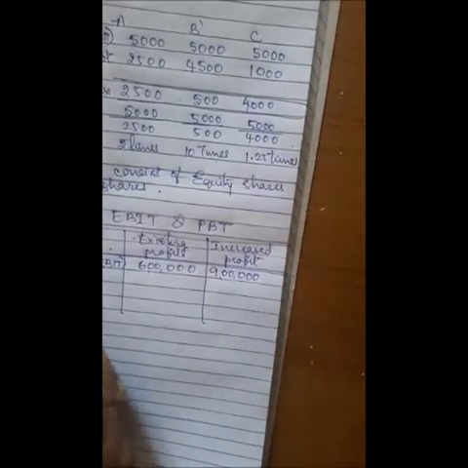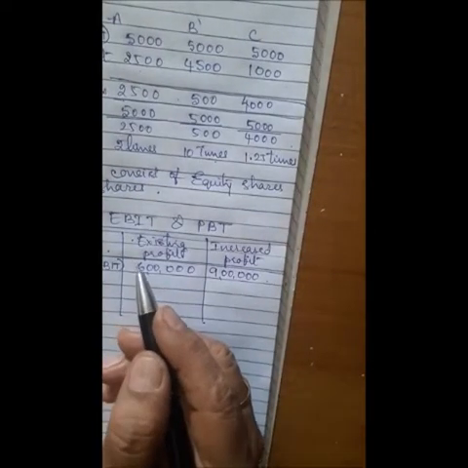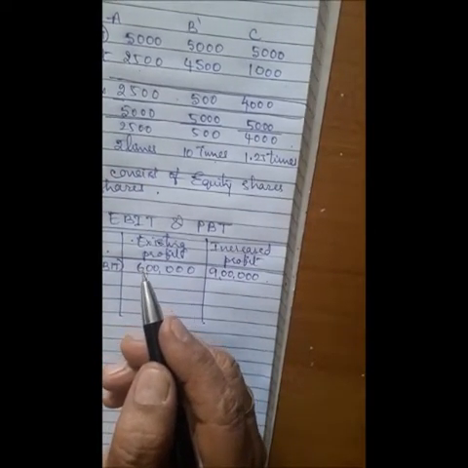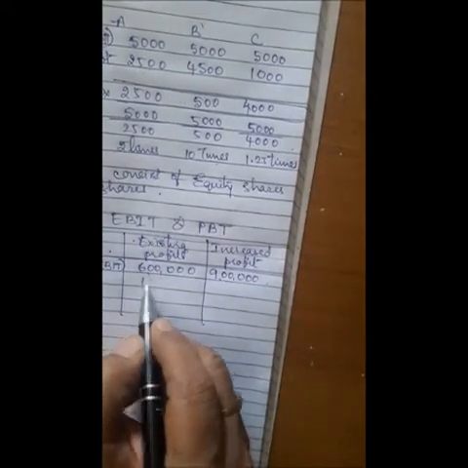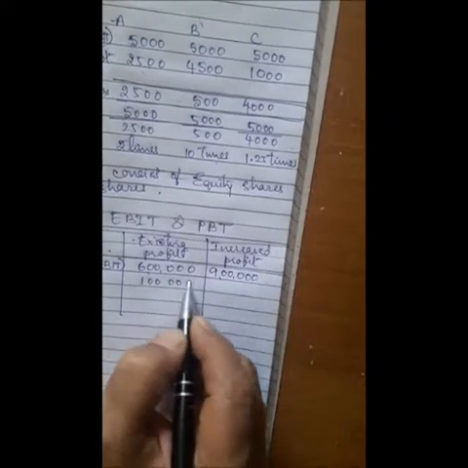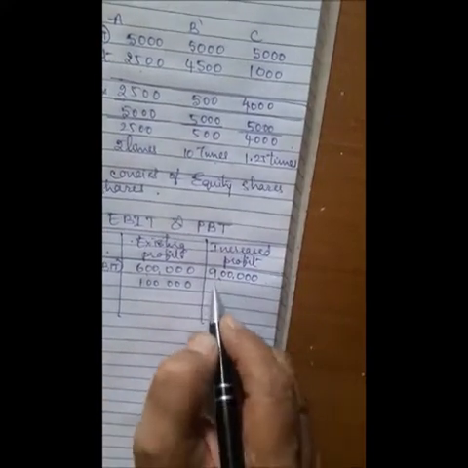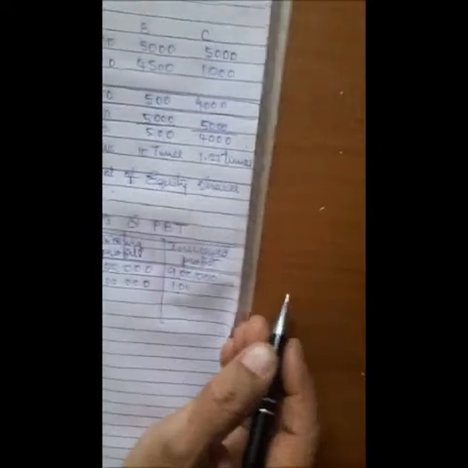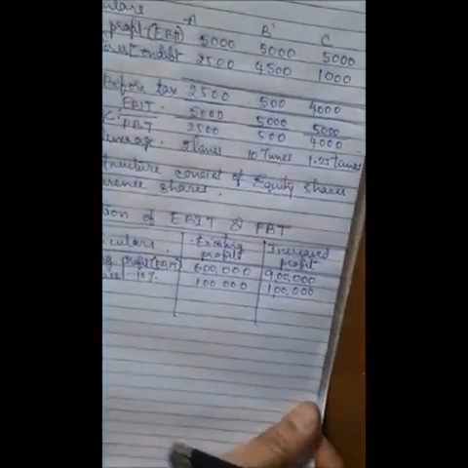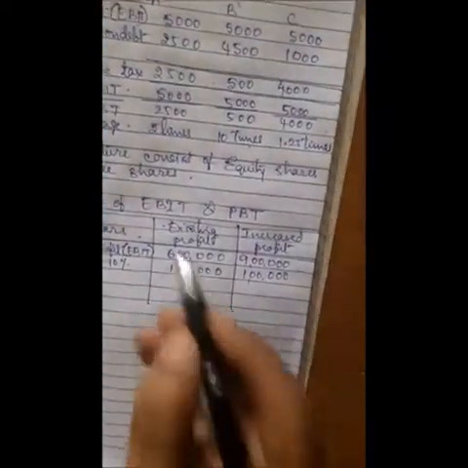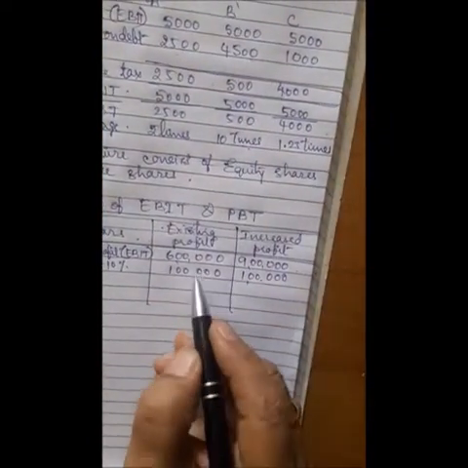Now we have to deduct interest. Interest being 10% of debentures. Debentures are 10 lakhs. 10% of 10 lakhs is 1 lakh rupees. And in the second case also the debentures are similar, 10 lakhs, so the interest being 1 lakh.